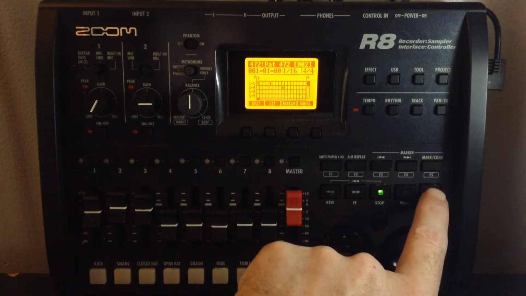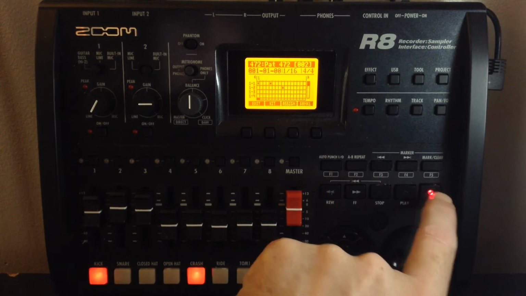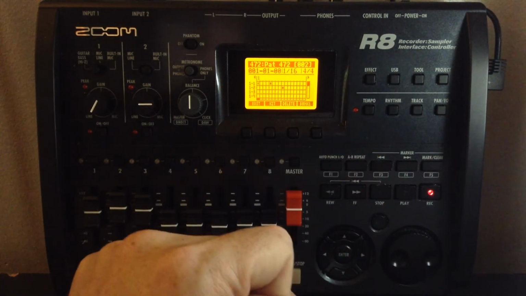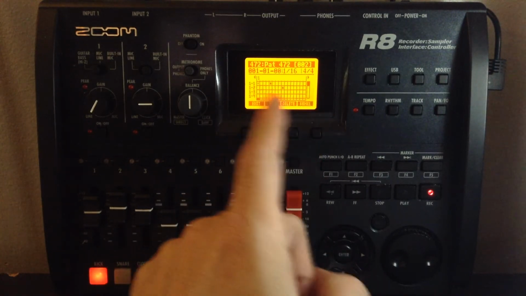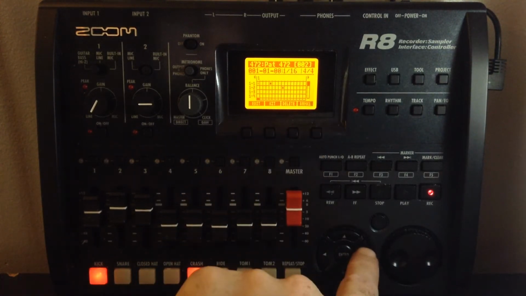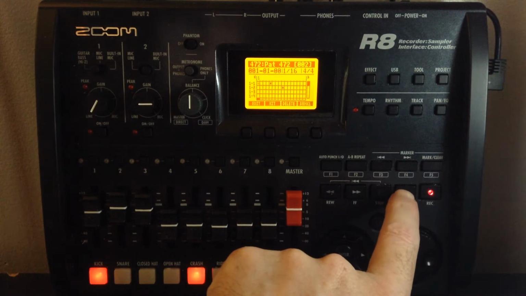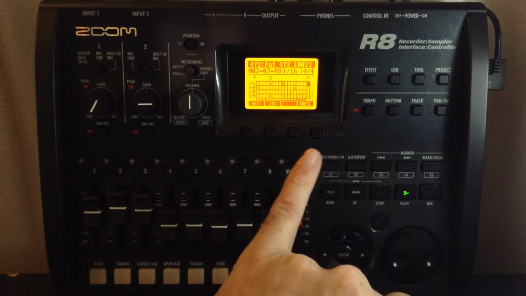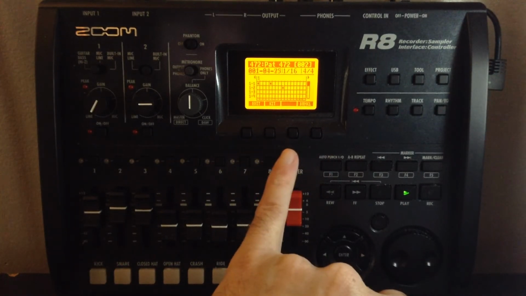So if I hit record, we'll just look in this track. So what we can see here is one bar. And so if I play it, play it, 1 bar, 2 bar, 1 bar, 2 bar.